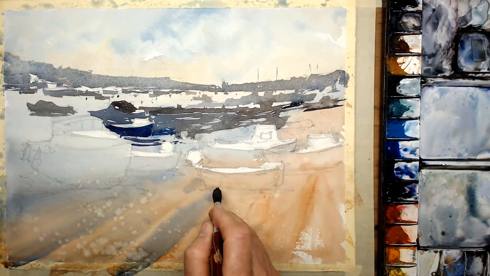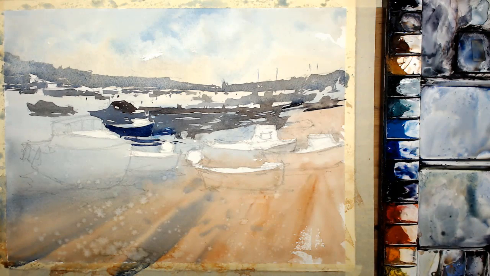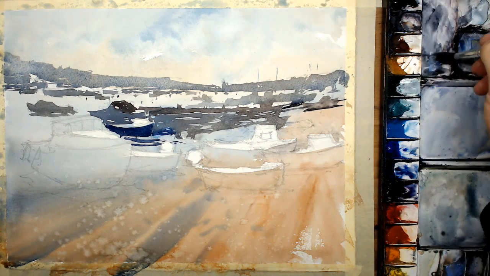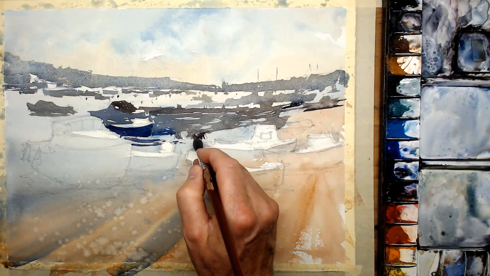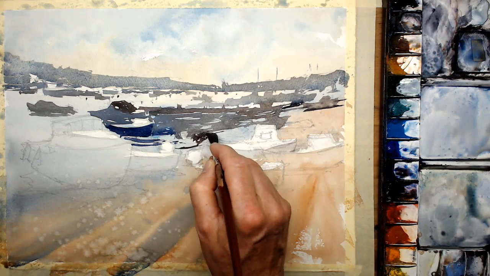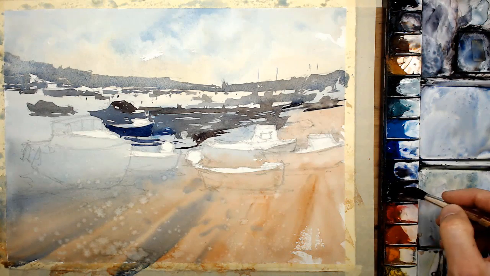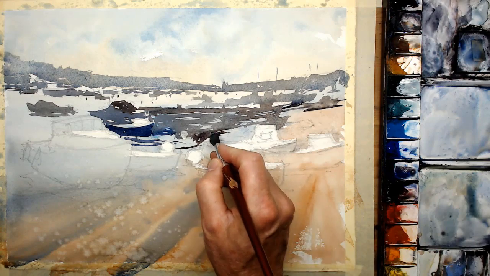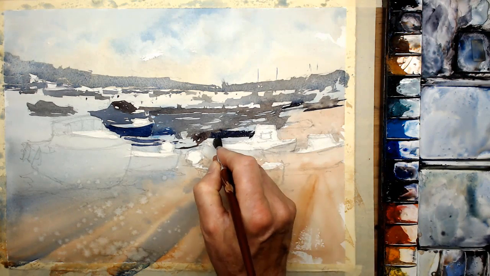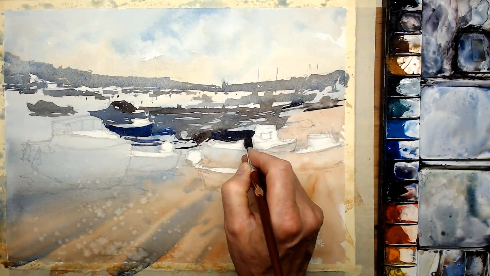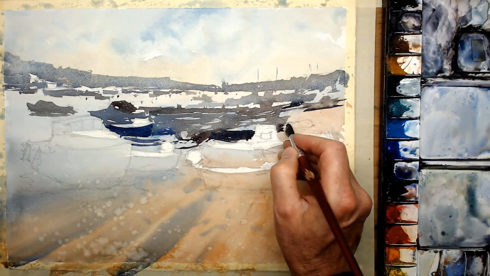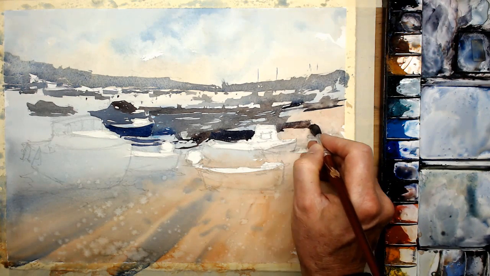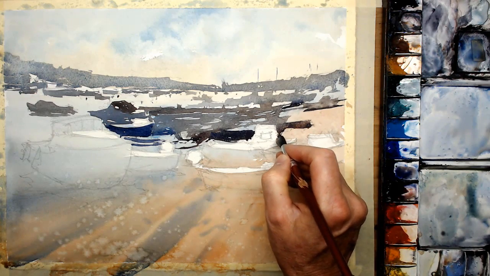The paper I'm using, Saunders Waterford, and paper like it that is cotton based, is quite absorbent, and will remain wet for quite some time, which is good in watercolor because it gives you more time to play around with things and make things gel much better than a wood pulp or, should I say cheaper, that's probably the word I'm looking for, cheaper watercolor paper, because they dry too quickly.